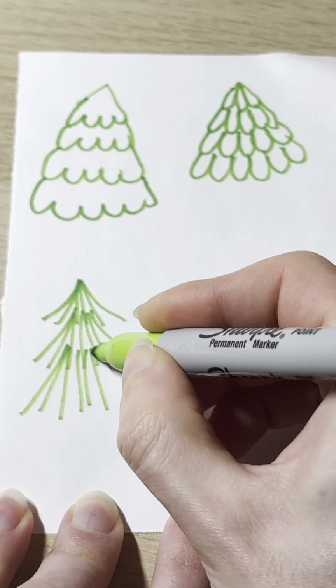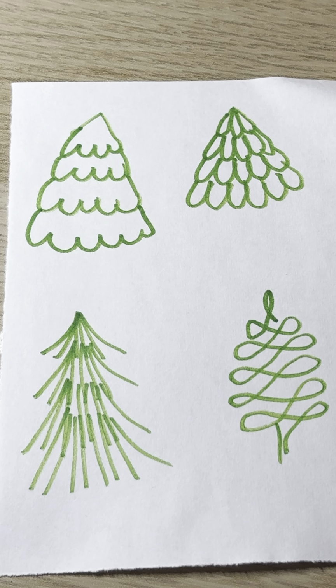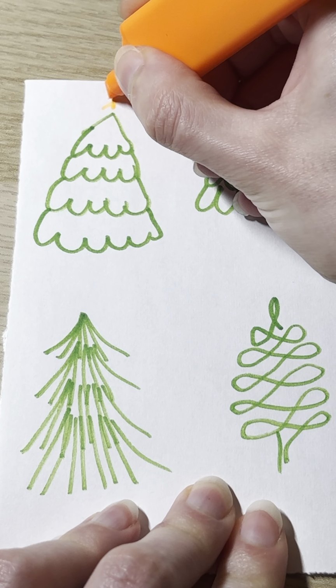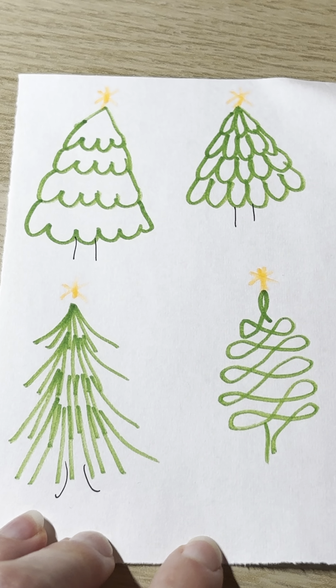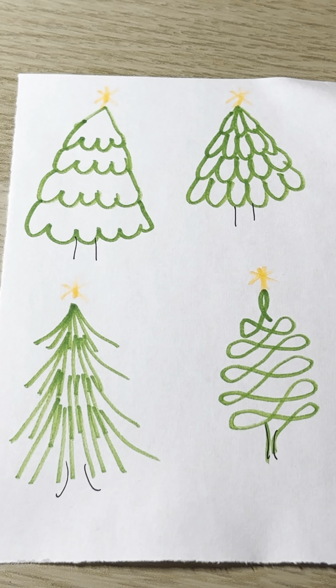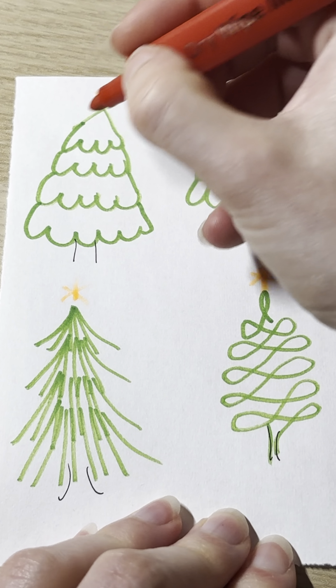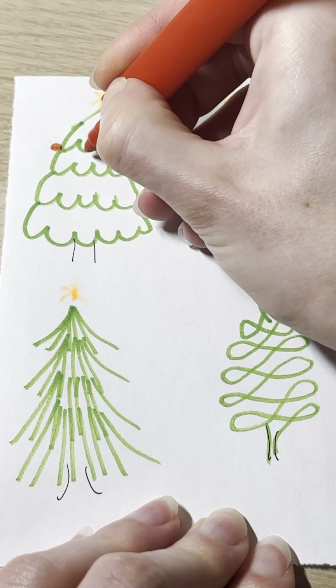Okay, and completely optional, but I'm going to decorate my trees. And I'm just going to draw on some red baubles. But you could make this any color you want.